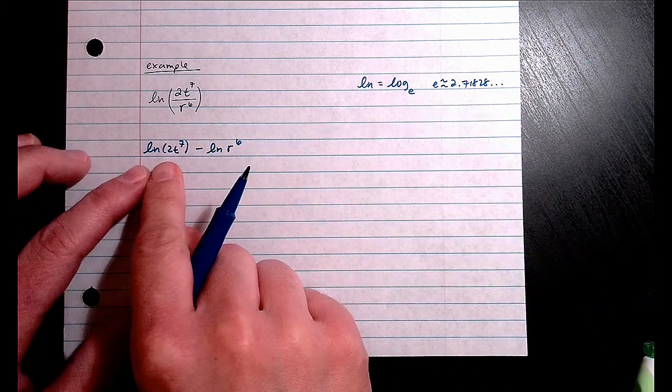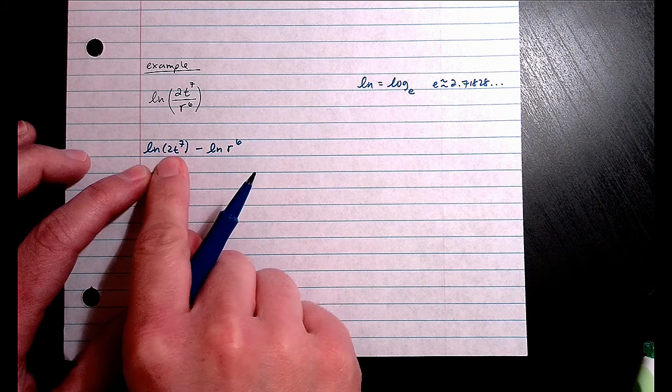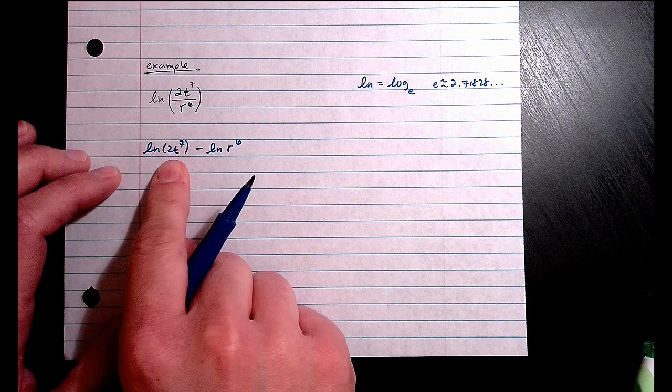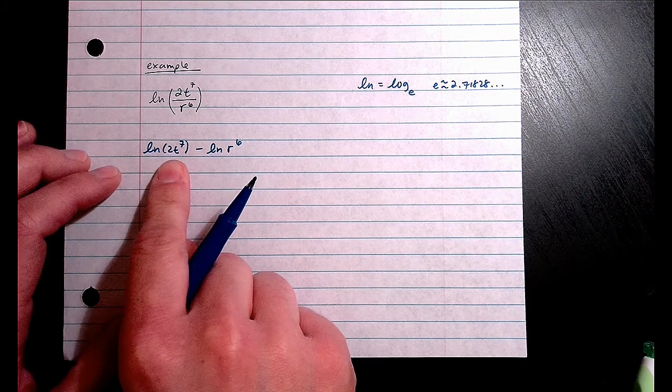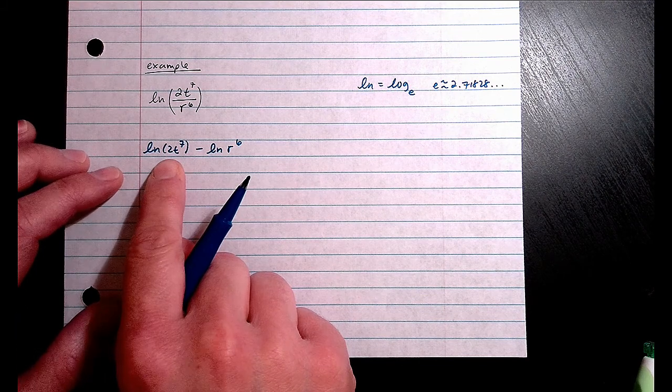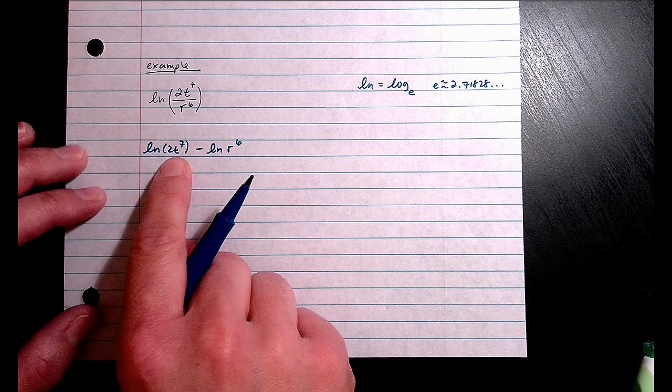Let's look at this first log. Look inside the argument. Notice it's a product. So now this structure is very similar to the previous example we just did. So we're going to follow the same idea. We're going to do the product rule of logs first, or the product property. Then we're going to do the power rule for the logs. So we're going to separate this as 2 times t to the power of 7.